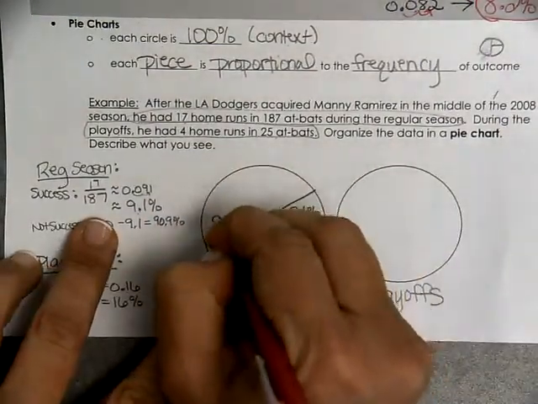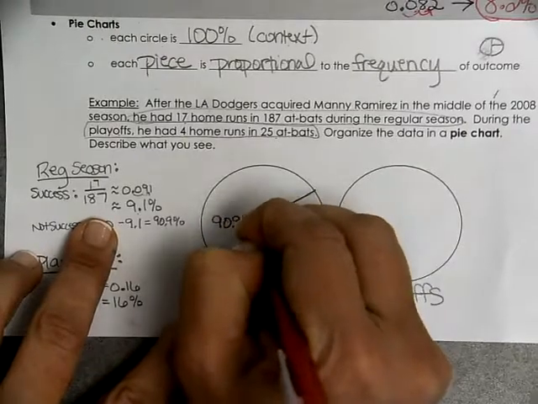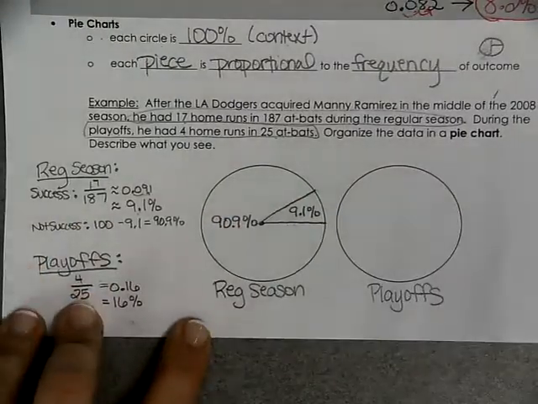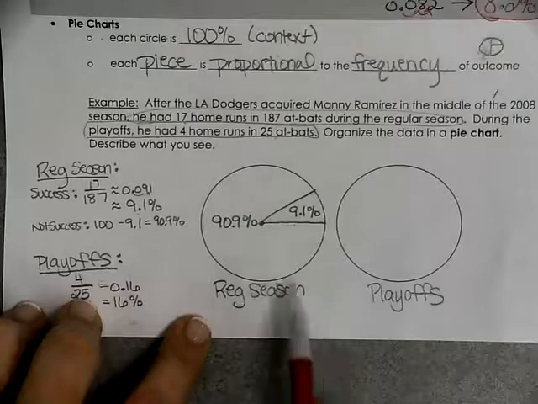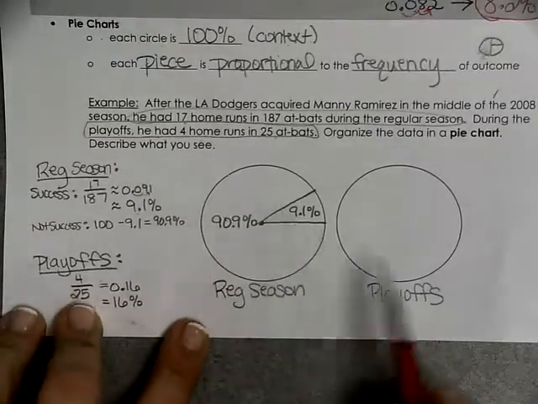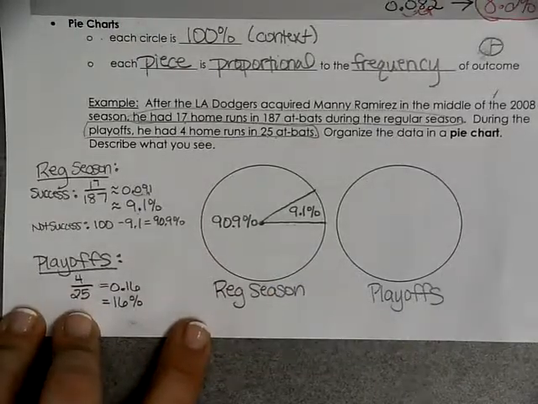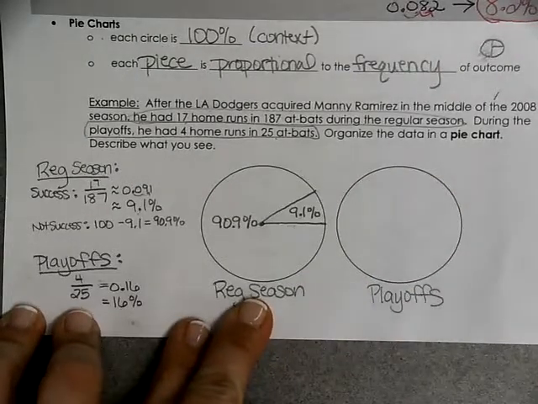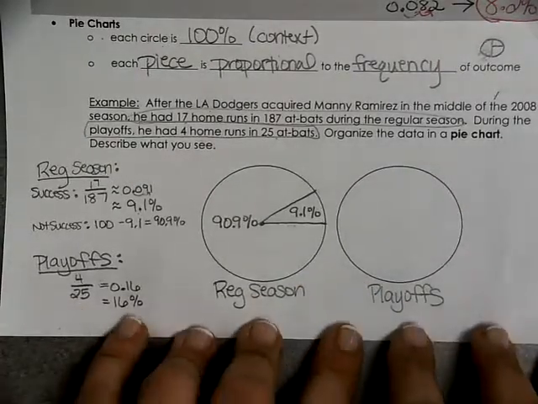So let's not make other people have to subtract. Let's label this other part with 90.9%. And you could put that anywhere in that piece of the pie. Okay? So if we did that for the regular season, let's do the same thing with the playoffs.